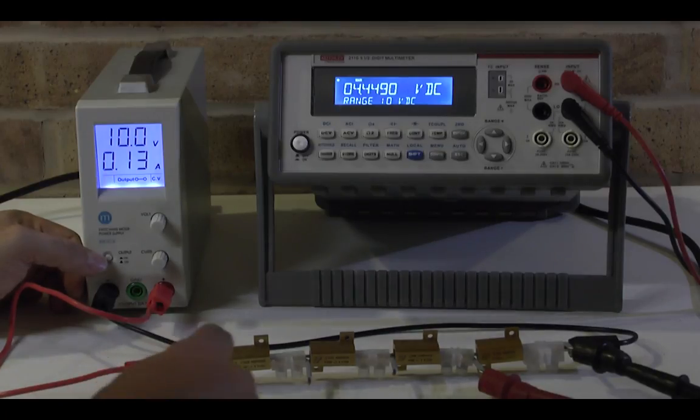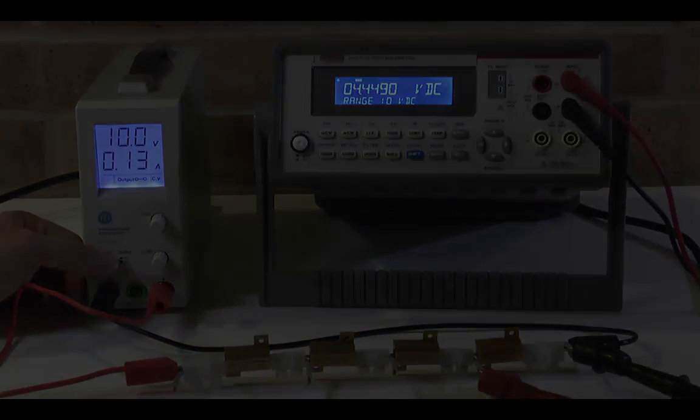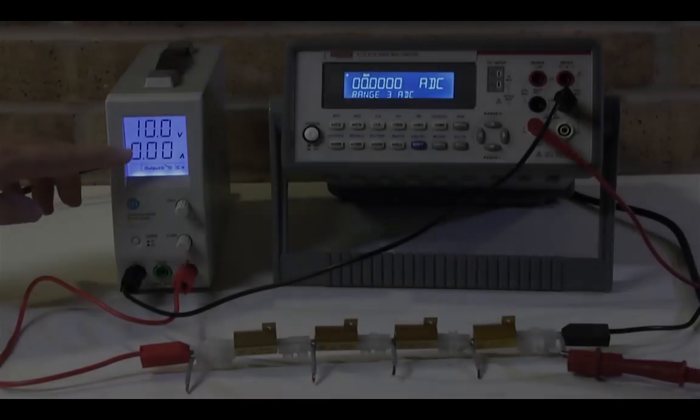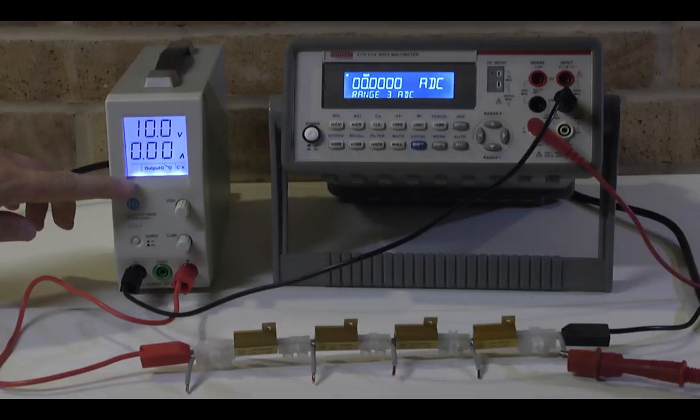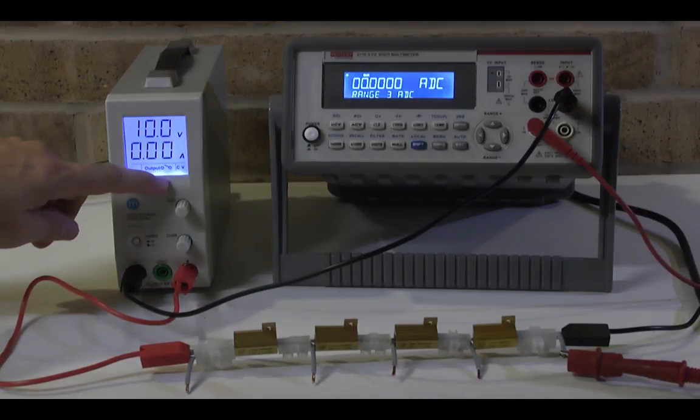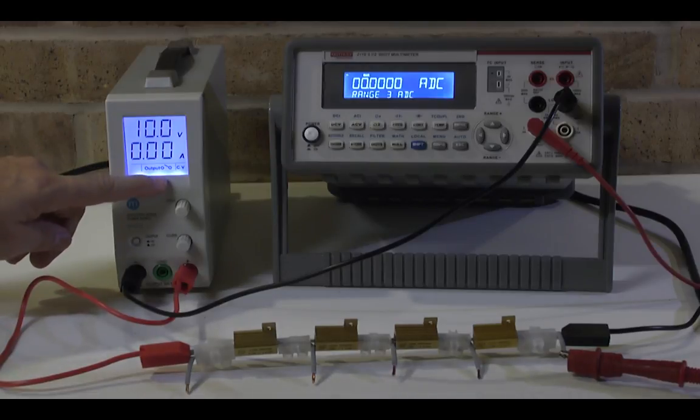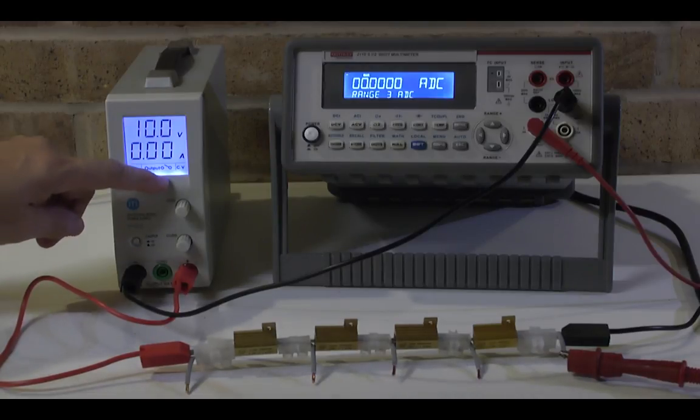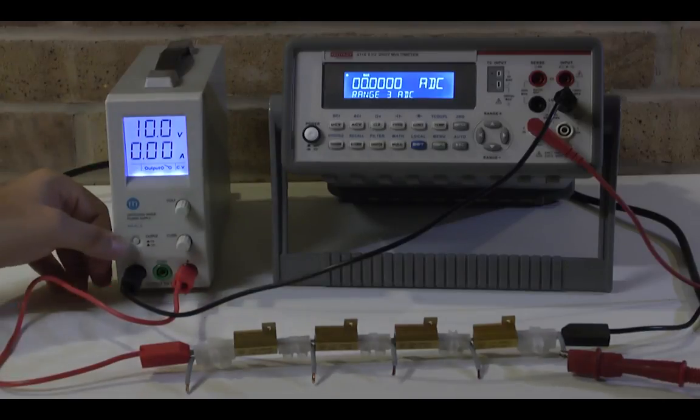Okay, we're going to add all these voltages together and see what we come up with. And at the end I would like to measure current correctly. So we had 130 milliampere displayed on the power supply, and let's see how that looks when we measure it via the Keithley.